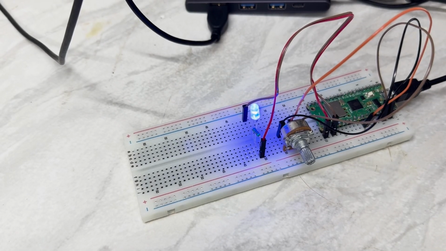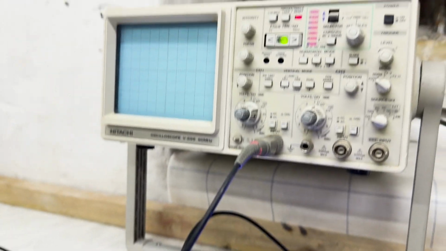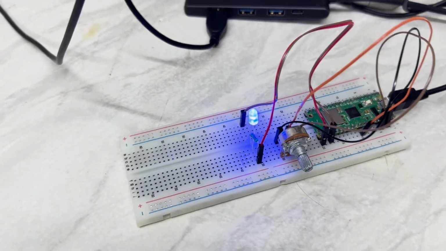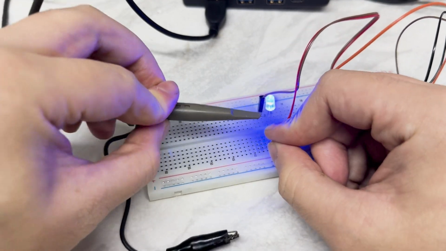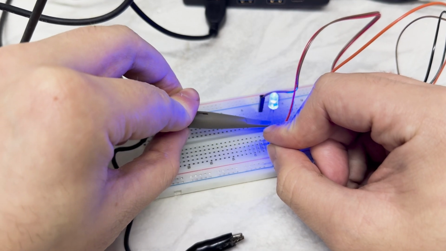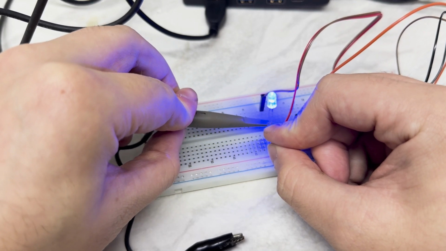Okay, now let's have a look at PWM. So here I have an oscilloscope that is powering up now. So let's make the connections to view this on the oscilloscope. So I'll connect the probe to the positive leg of the LED like that.